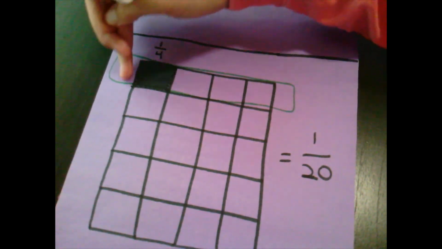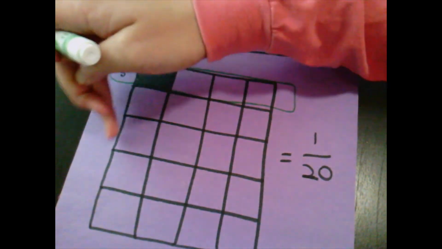So if we do 1/20 divided by 1/5, if we look at these 5, only this one is shaded. So out of these 5, 1/5 is shaded. So 1/20 divided by 1/5, we are looking at this row right here. Now, out of this row, how many are shaded? 1 out of 4.